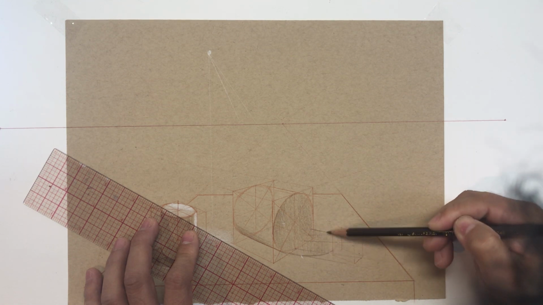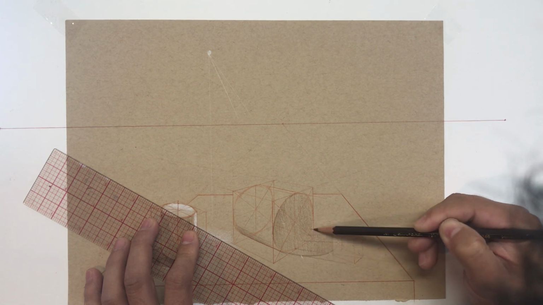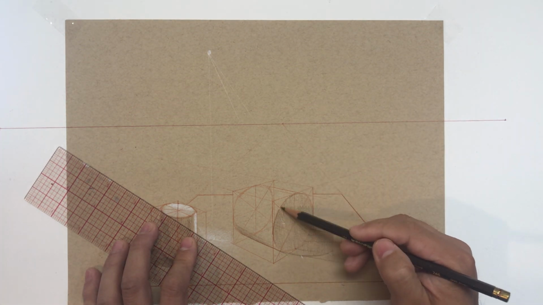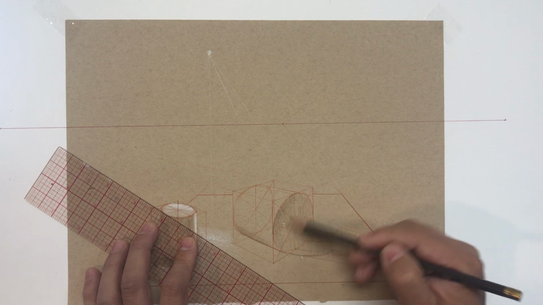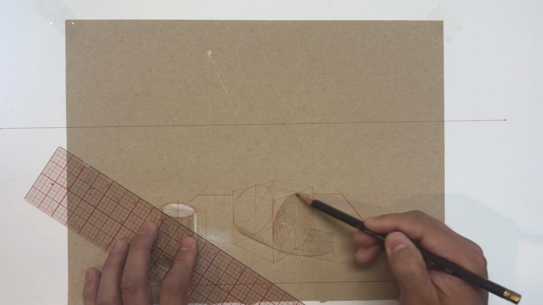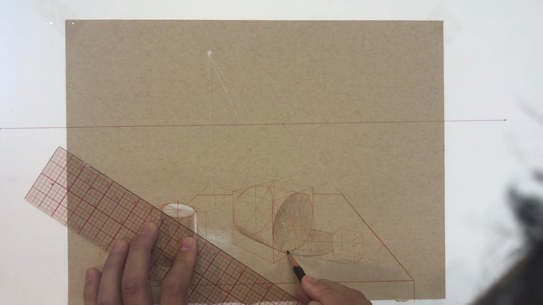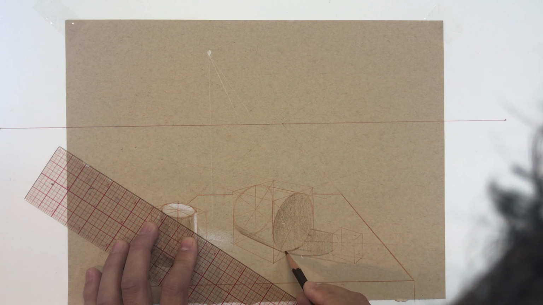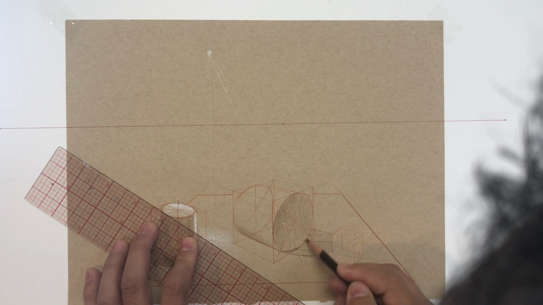And then you have the cast shadow. We won't bring it all the way there so we can have this box afterwards getting some light. So the darkest area would be here. And then you have reflected light. And then the cast shadow begins here. This would be the darkest area of the cast shadow.